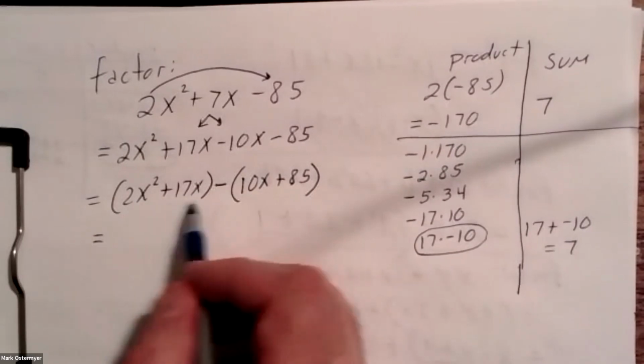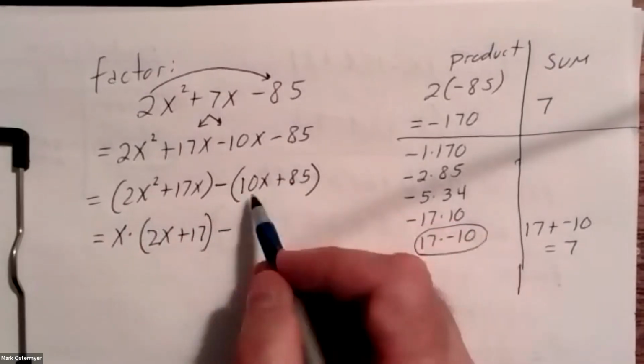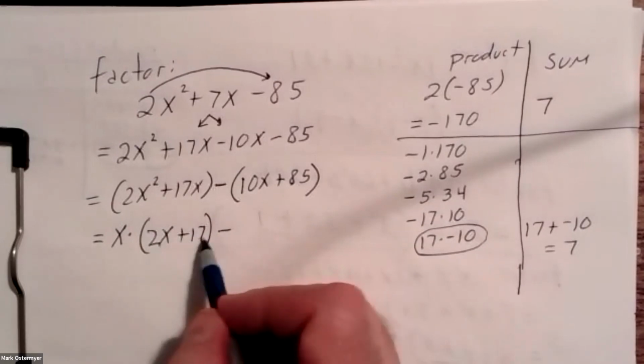Just these 2. X. X is all we can take out. What do I leave behind? 2x plus 17. What can I factor out of the last 2 terms? Hoping to leave behind the 2x plus 17.